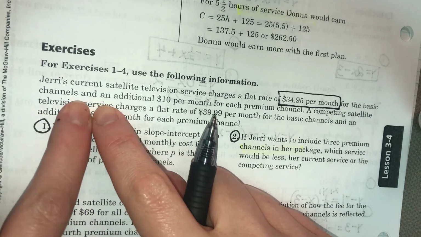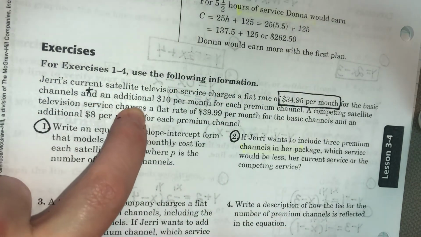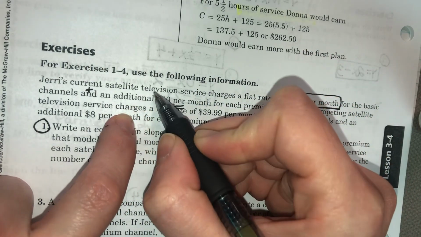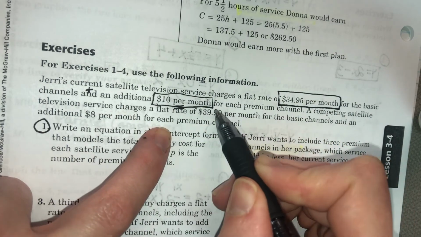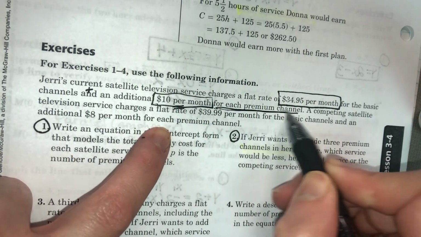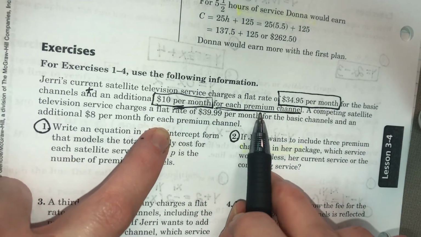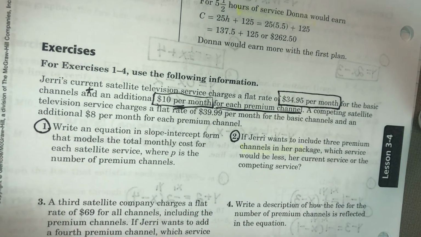And remember the word and in math often means plus. An additional $10 per month for each premium channel. So whichever extra special channels they want, they tack on an extra $10 per month for those, each one.